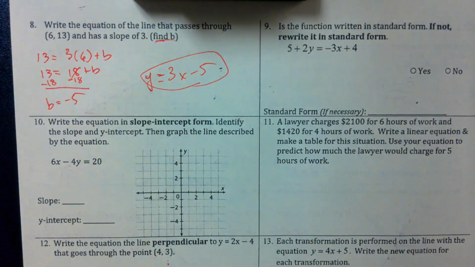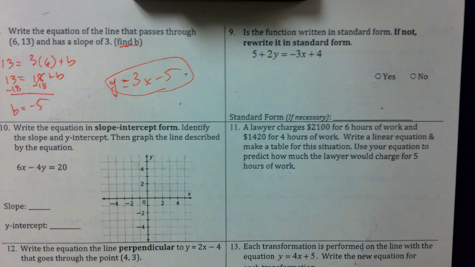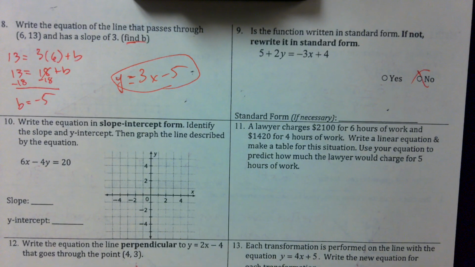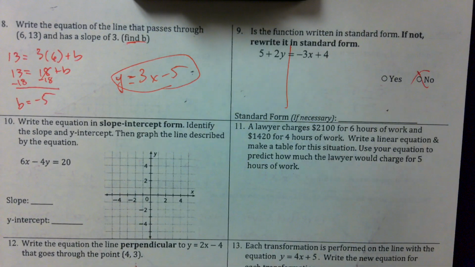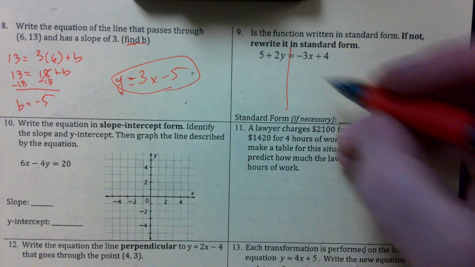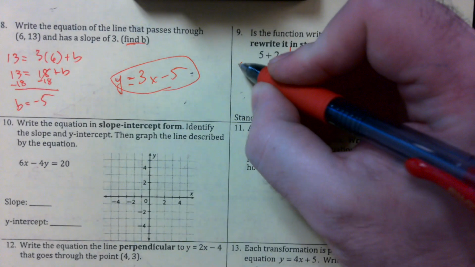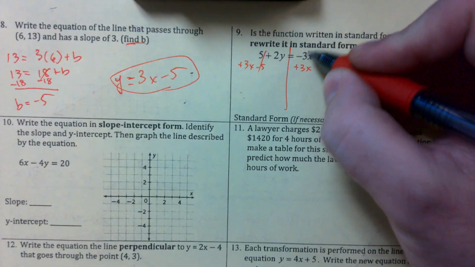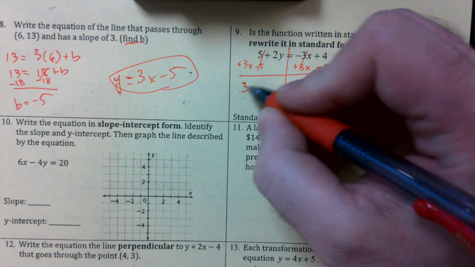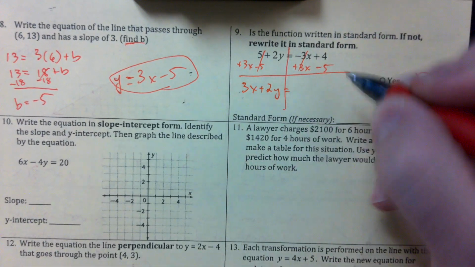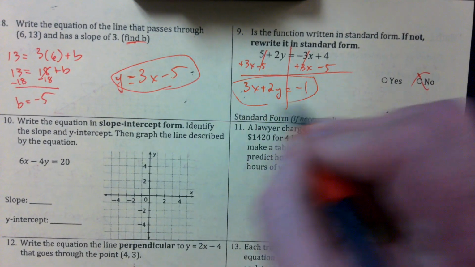Right. Number 9. Is this written in standard form? No. What can I do on both sides to put it in standard form? Add 3x and add 5. 3x plus 2y equals negative 1.